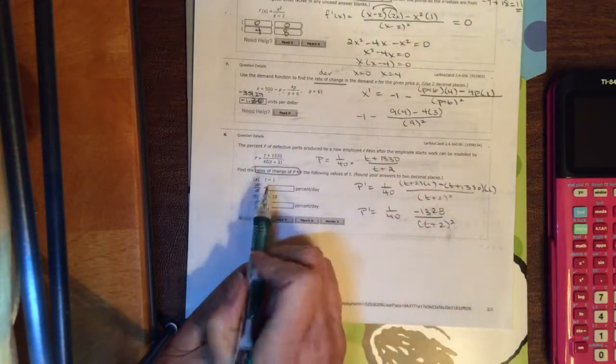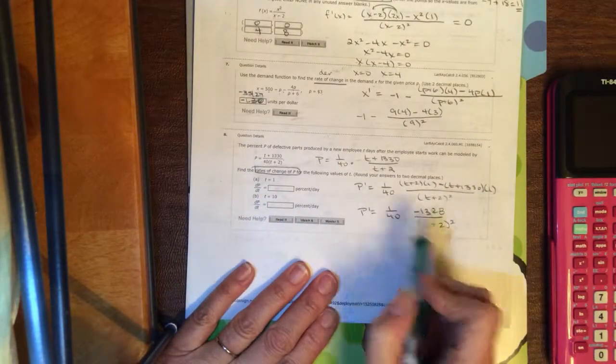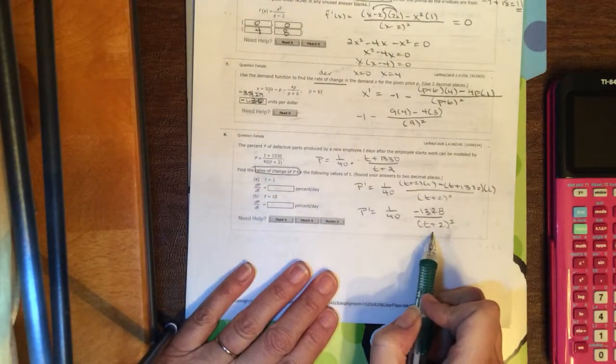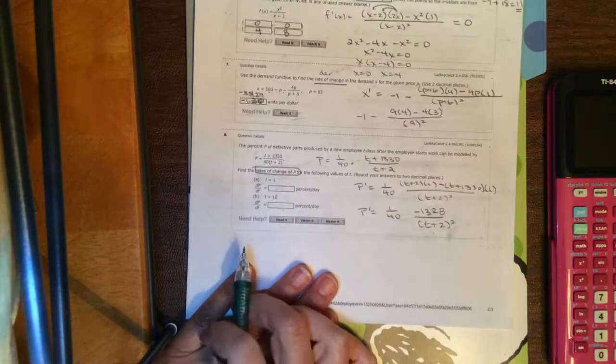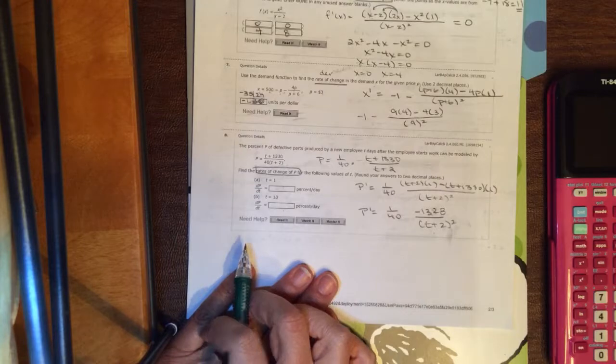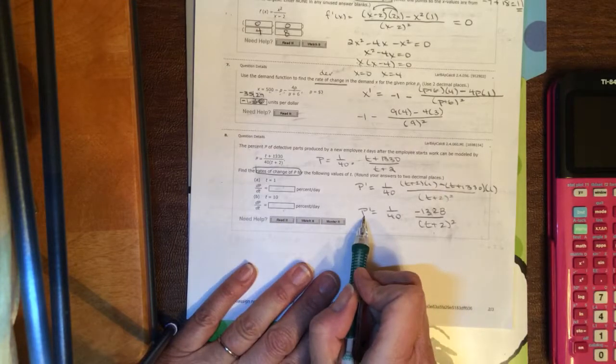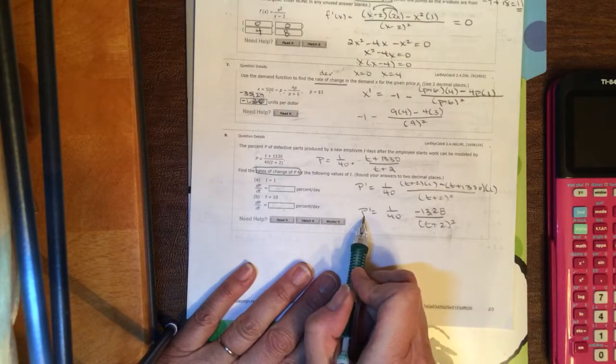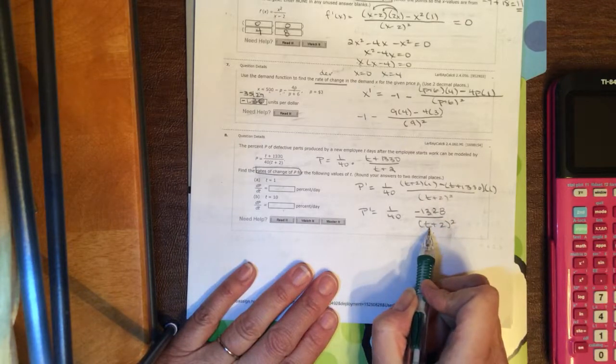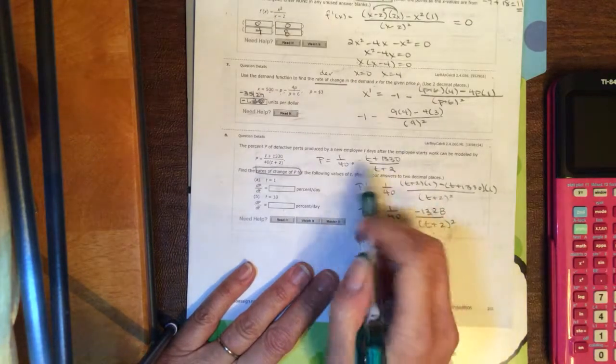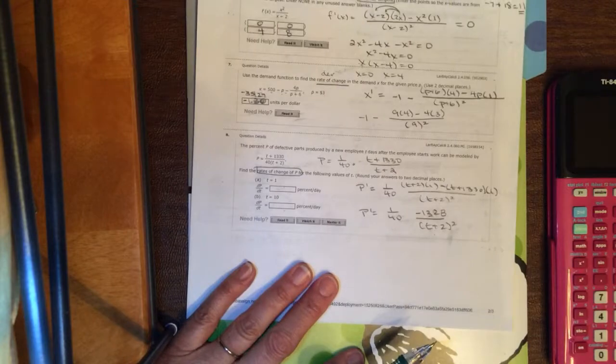Now I can plug the number 1 in and calculate it. I can plug the number 10 in and calculate it and come up with my 2 rates of change at different times. So this is how fast the defective parts are changing as the time that the person works, the number of days that the person has been employed, increases.